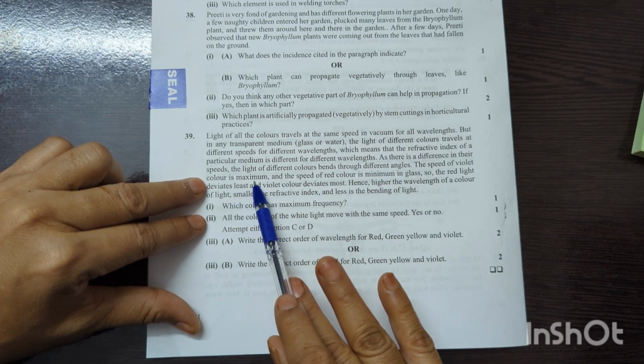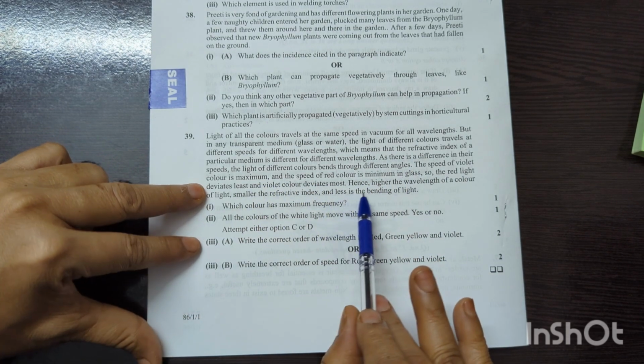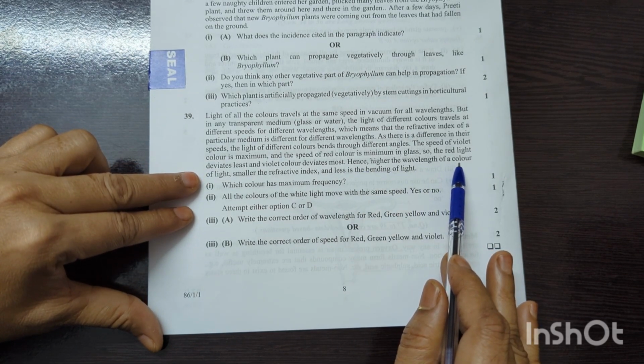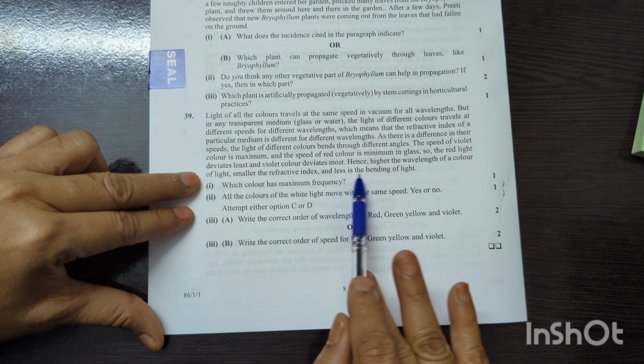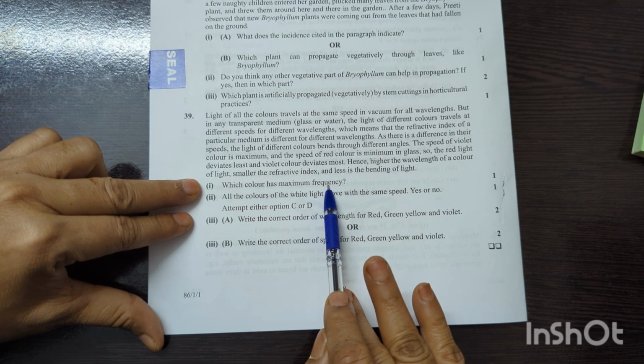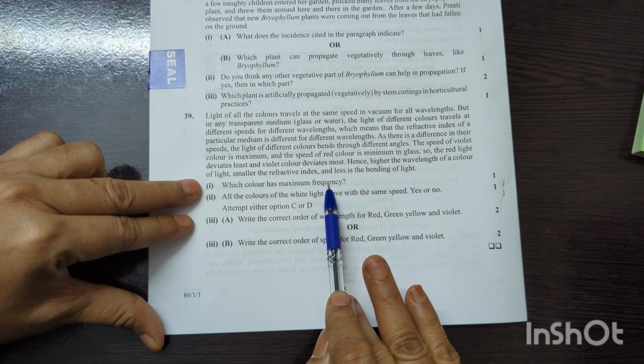Speed of violet light is minimum in the medium, so it bends most. Red light has maximum speed, so it bends least. Higher wavelength of colored light means smaller refractive index and lesser bending. They are talking about red light here. Which color has maximum frequency? Violet light has maximum frequency and lowest wavelength. Visible light has a wavelength of 400 to 700 nanometers. Violet light is 400 nanometers, which is lowest, but its frequency is highest.